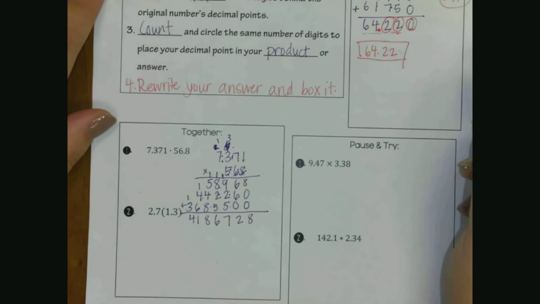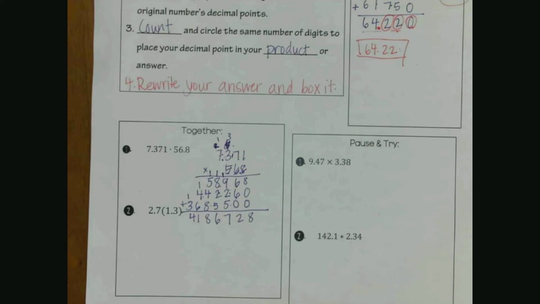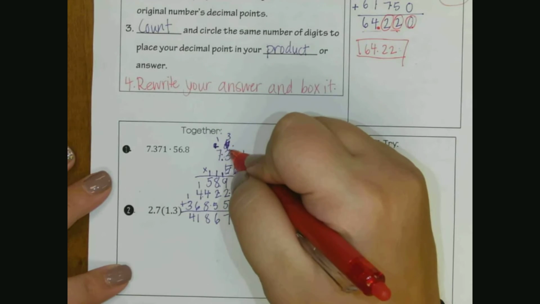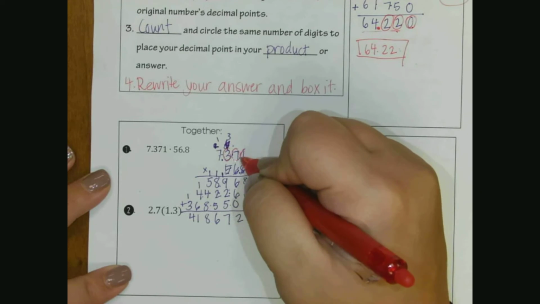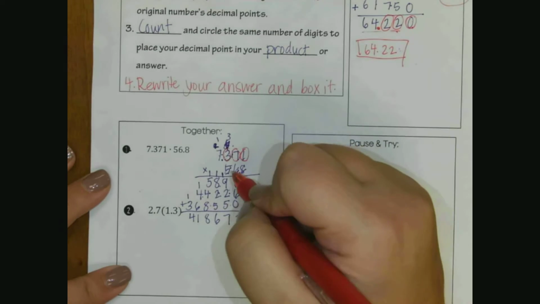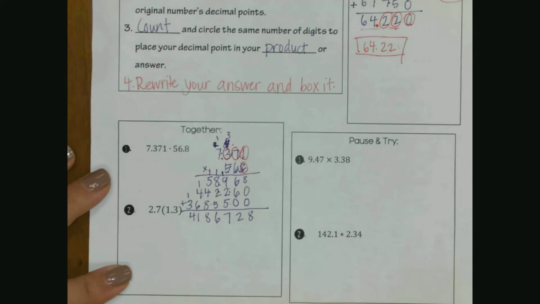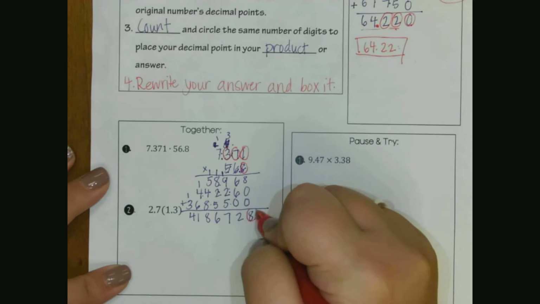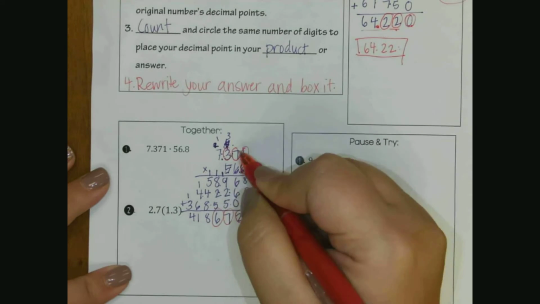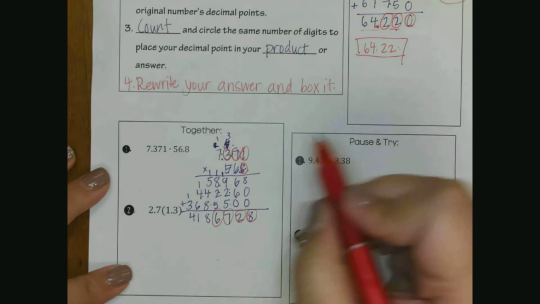Okay, so that was step 1, multiply like normal. I ignored the decimals. Now I'm going to count and circle how many are behind the decimal point in what I just multiplied. So there's 3 in the first one, and there's only this 1 in the second number. Now I'm going to circle the same number in my product. So 1, 2, 3, 4, because I have 1, 2, 3, 4 up here.